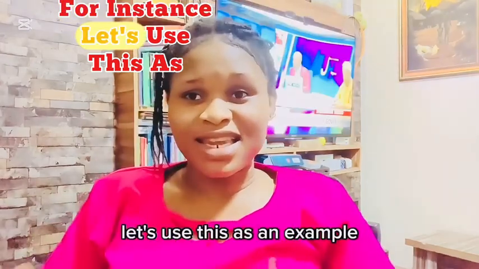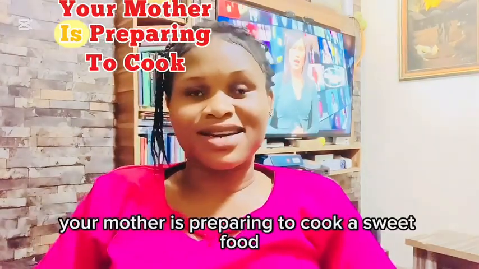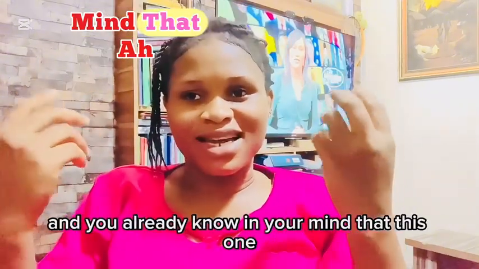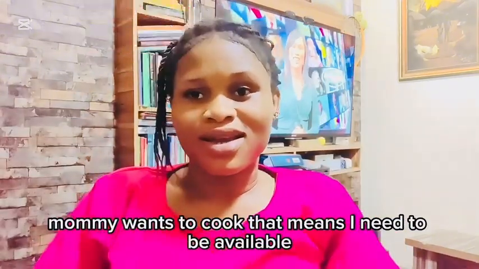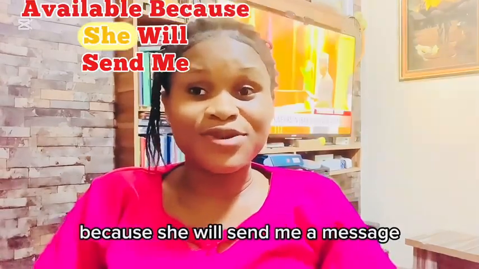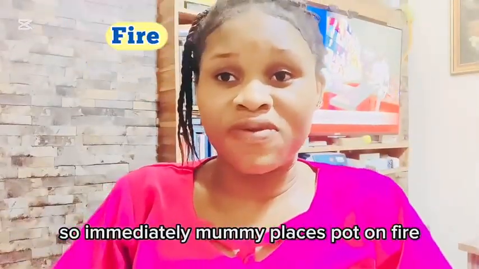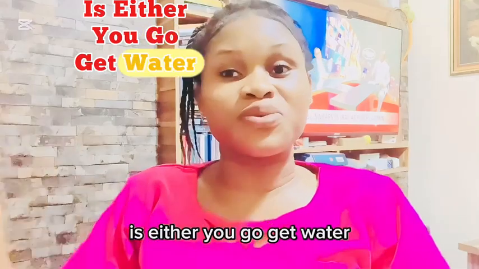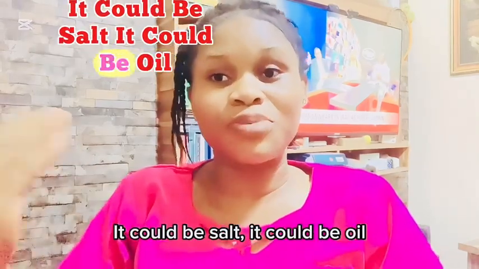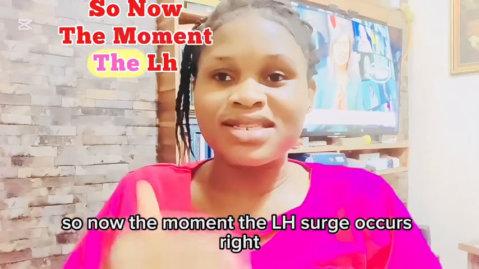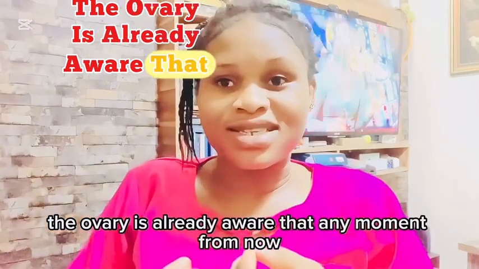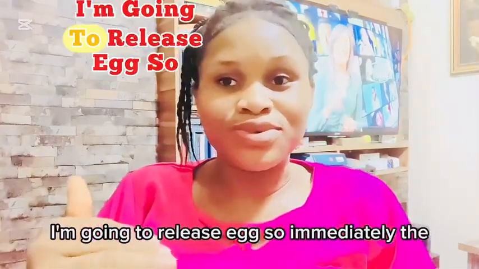For instance, let's use this as an example. Your mother is preparing to cook a sweet food, and you already know in your mind that this one mommy wants to cook. That means I need to be available because she will send me a message. So immediately mommy places the pot on fire, you're already aware that you must go for an errand. Is it that you go get water or you go get something else? Could be salt, could be oil. So now the moment the LH surge occurs, the ovary is already aware that any moment from now I'm going to release an egg.